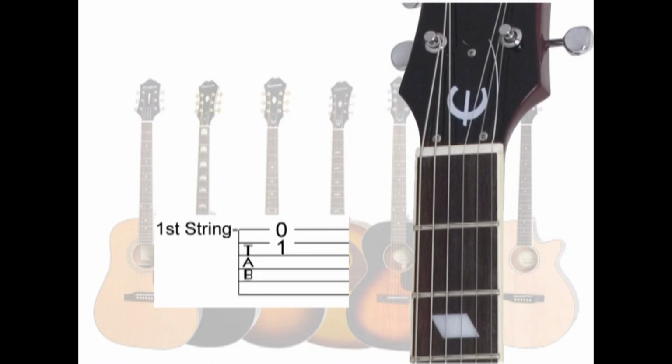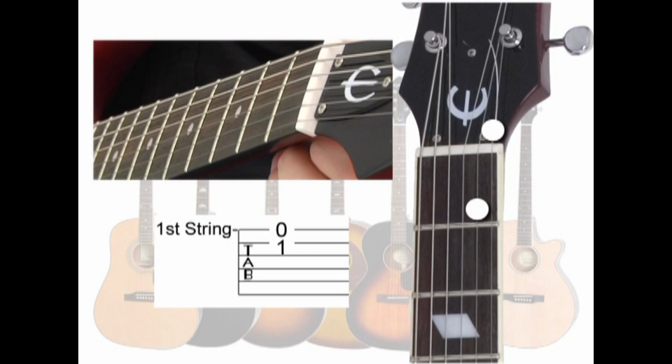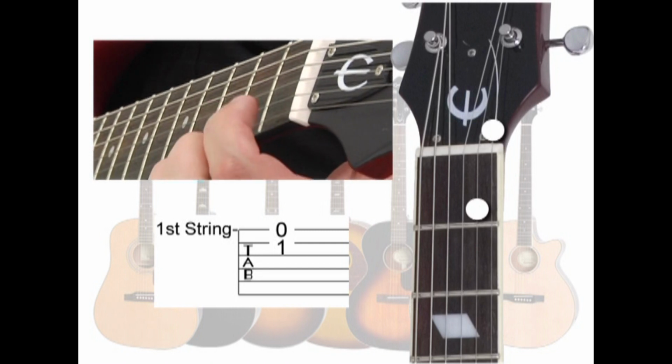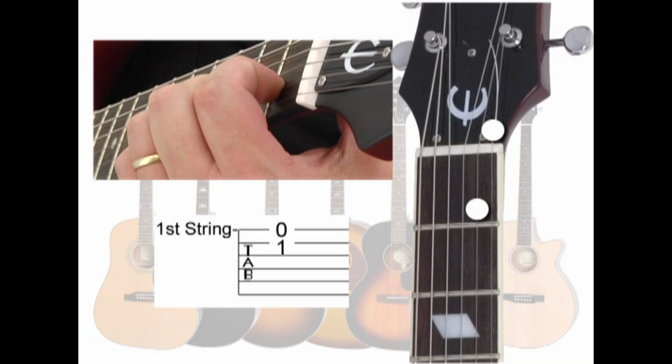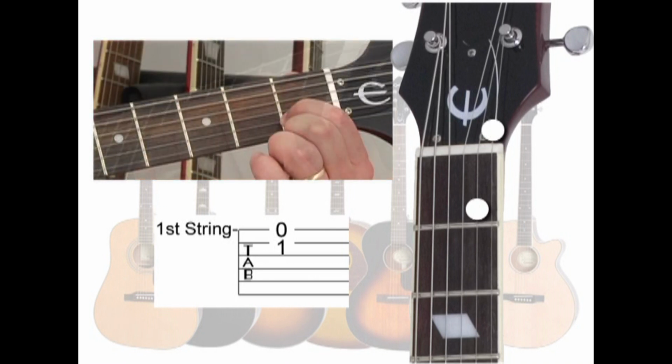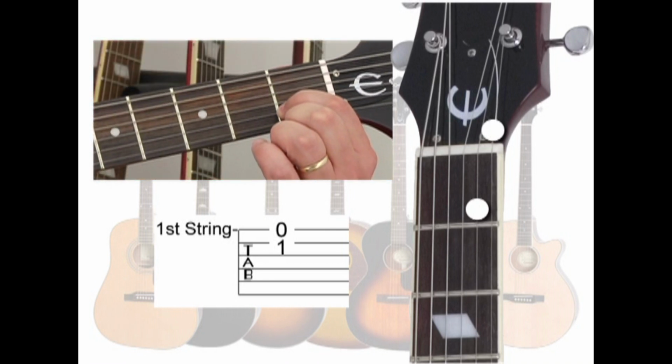You can also play 2 or more notes together. On the tab, we see the first string is open, and the second string calls for the first fret. Place your index finger on the second string first fret and position it so the bottom of your finger is not touching the first string. Then pick both the second and first strings together.